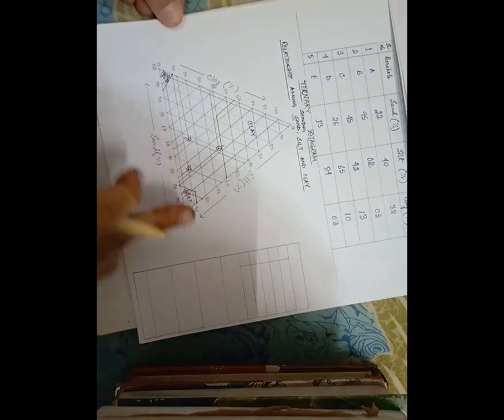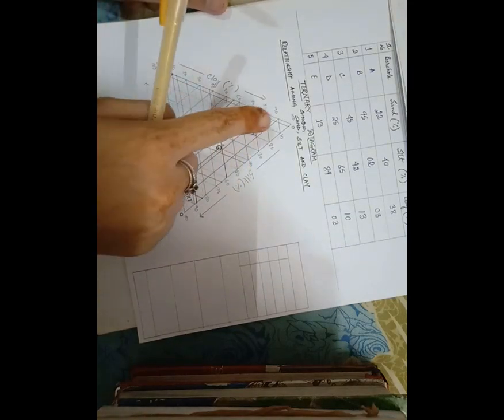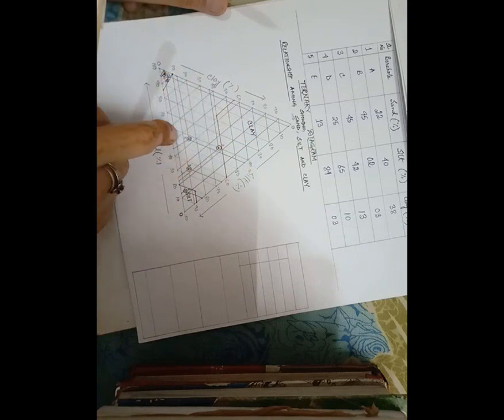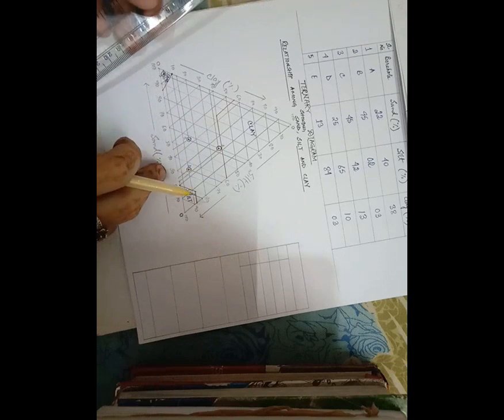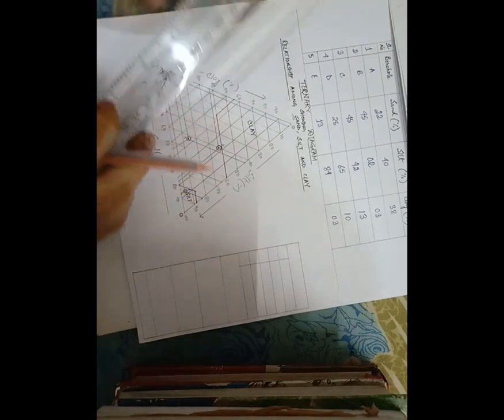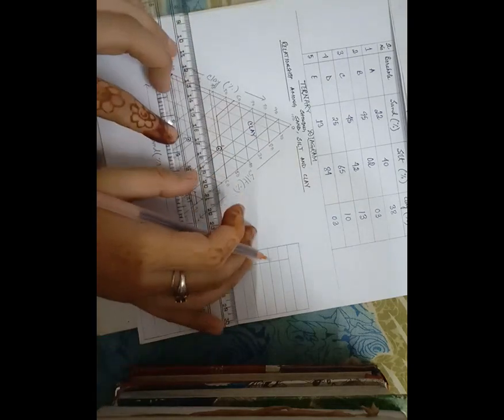So it's the main area, clay, sand and silt, but there are lots of soil which is just a combined form of clay, sand and silt. So first of all we draw like this.